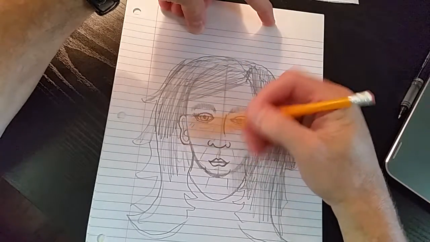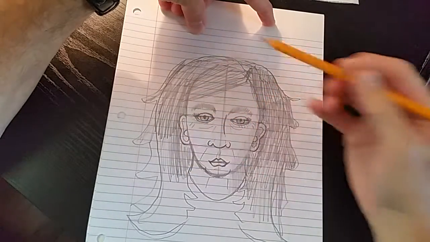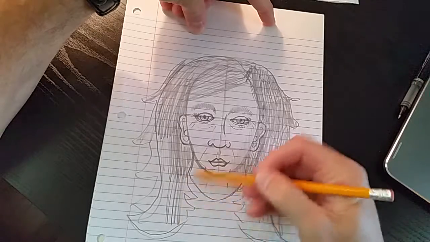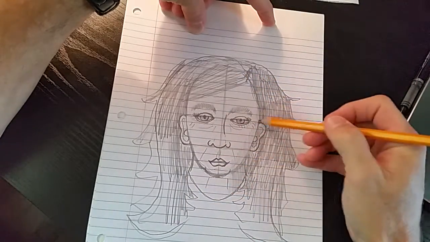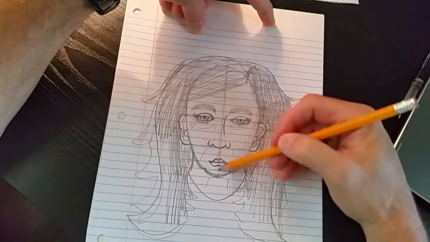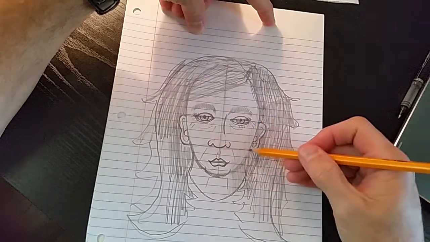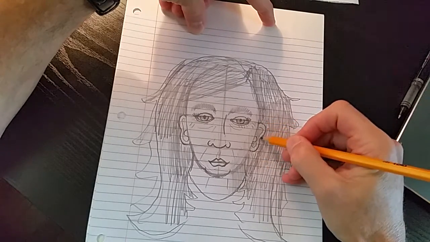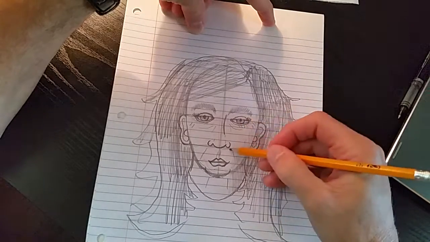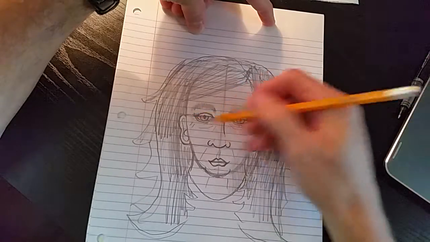So remember, oval, center line, nose line in the middle, mouth line in the middle there. Connect your ears through the eye line, the nose line.